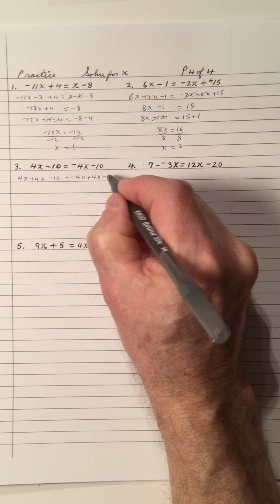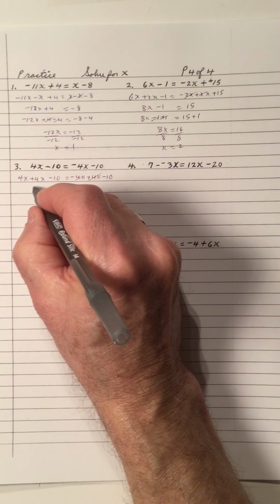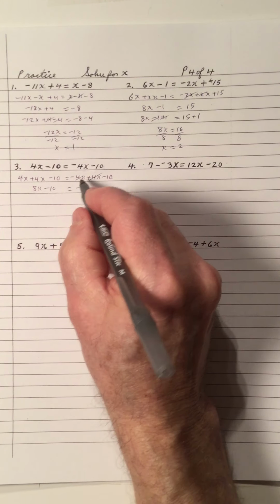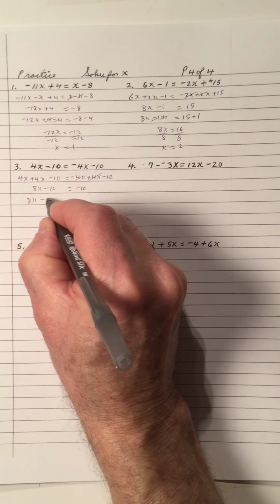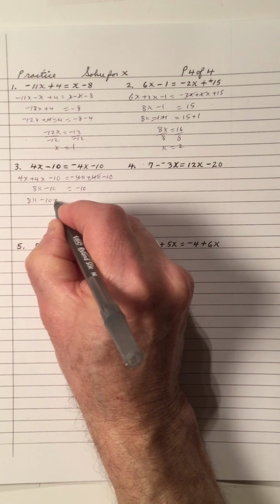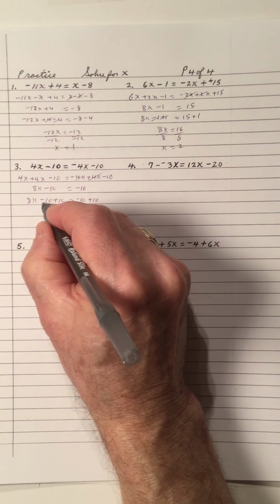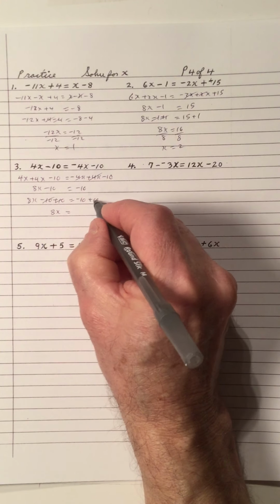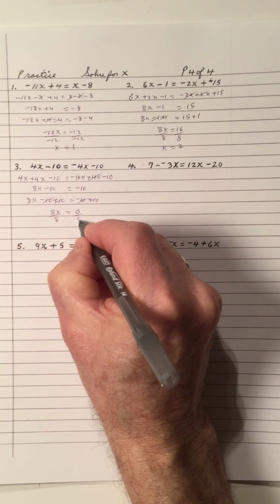Done. So that gives me a 0 on the right side, so that's negative 10. And 8x minus 10 equals negative 10. Now I'll move the negative 10 to the right side by adding on 10 to both sides. Negative 10 plus 10 is 0, so 8x equals negative 10 plus 10, which is 0, and I divide by 8.